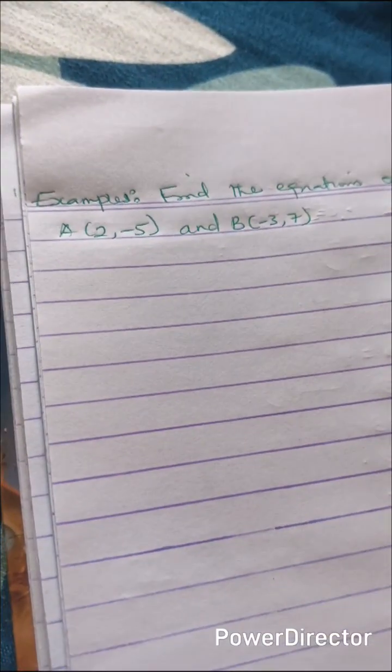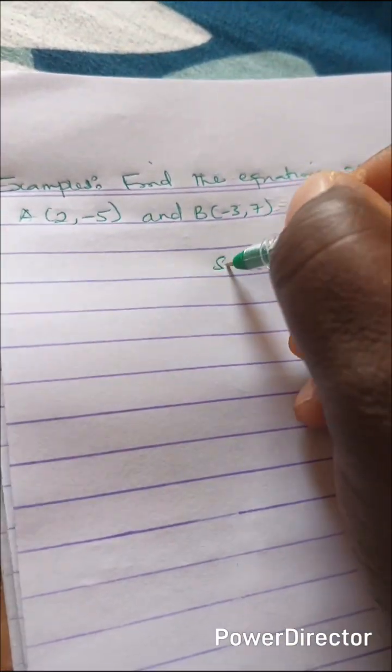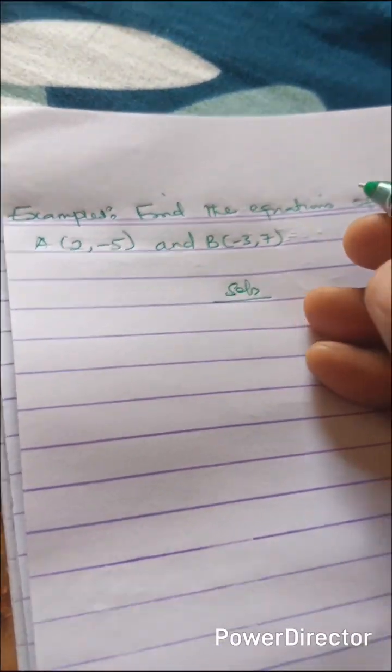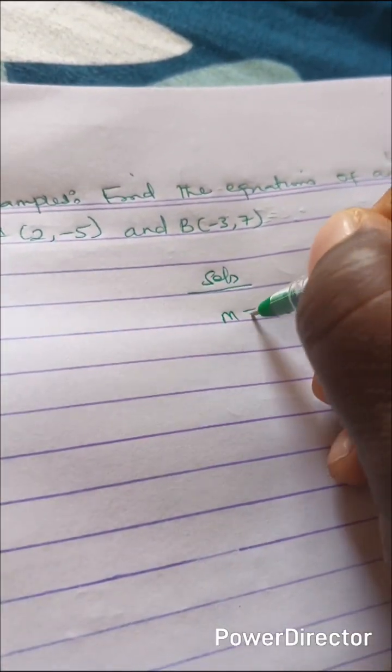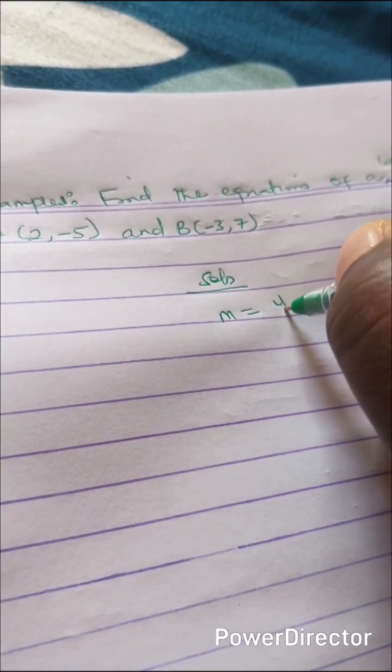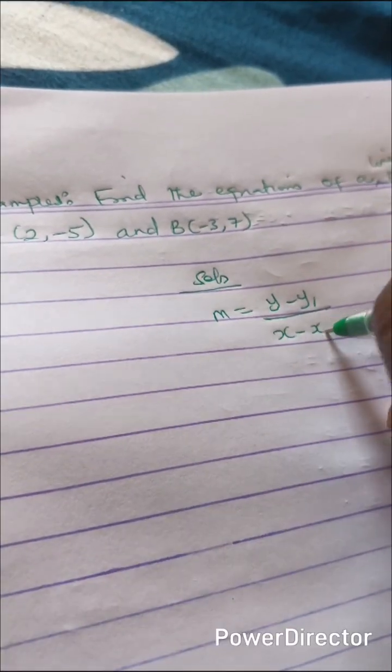As soon as you know the formula, you are good to go. What's the formula for finding the equation of a line passing through 2 points? The formula is m equals y minus y1 over x minus x1.